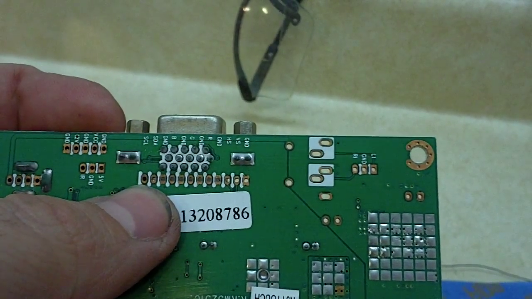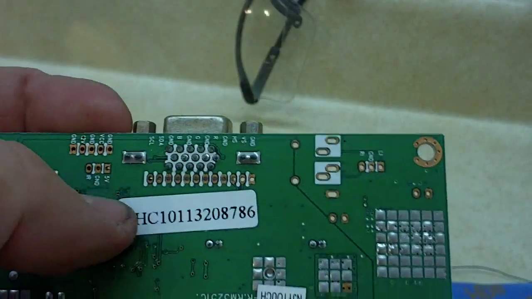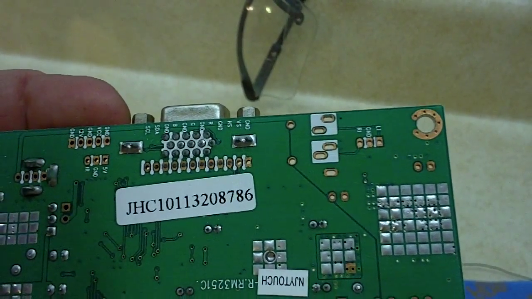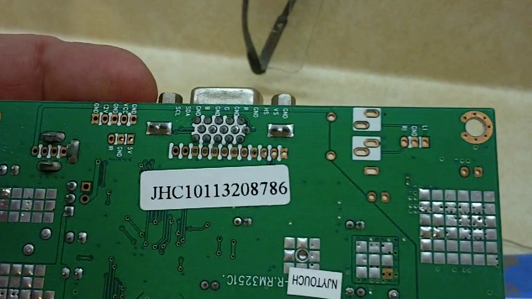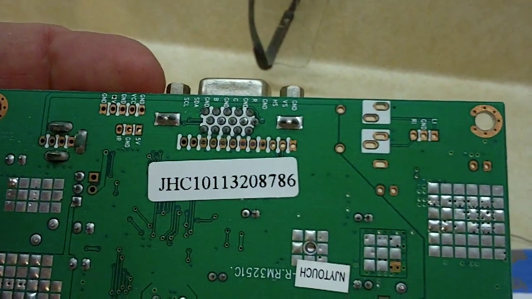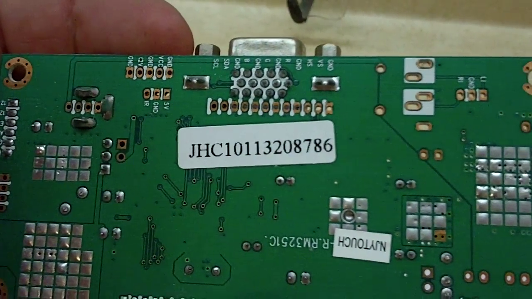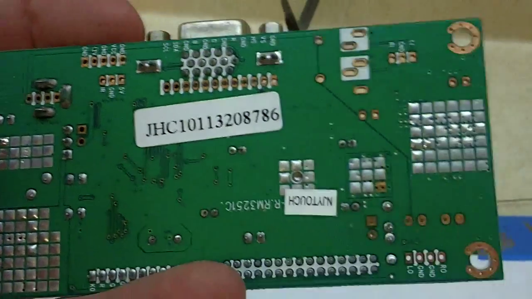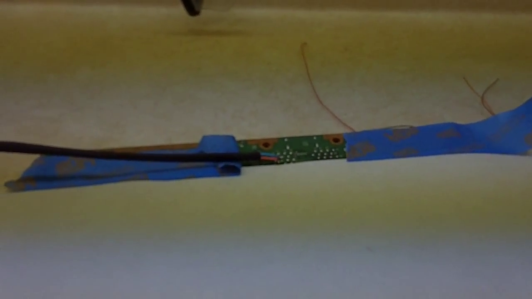You do the same thing with that. You put a little drop of solder in each point you're going to use and wire them together. You need a good ground in this. Make sure that your drain cable or the shield is grounded on both sides. If you don't, you could get some really bad ghosting and some lines in your image when you're done.